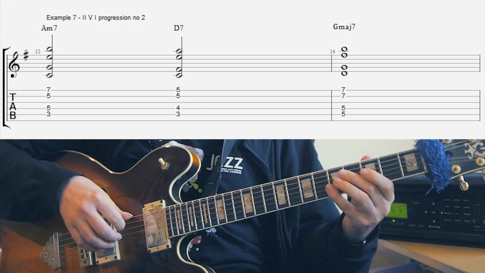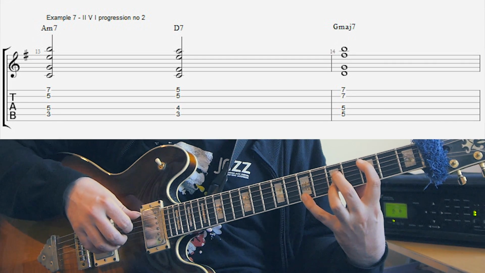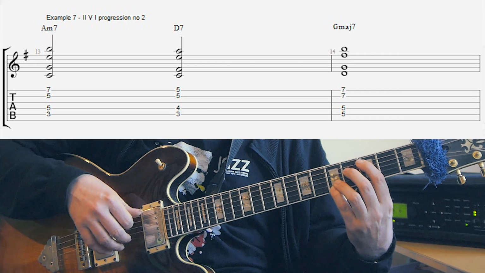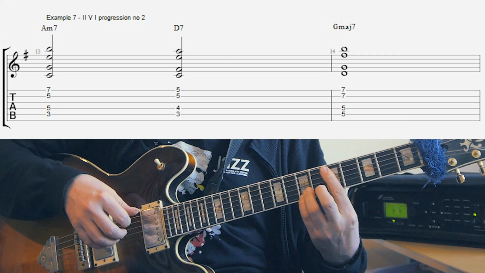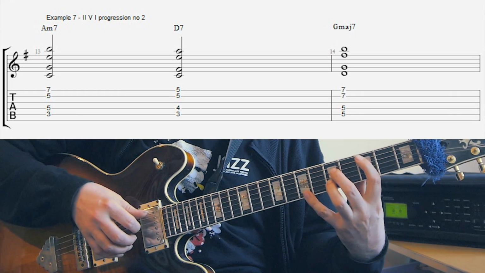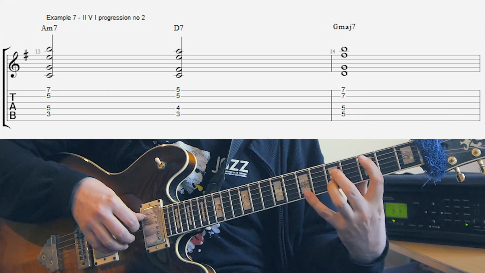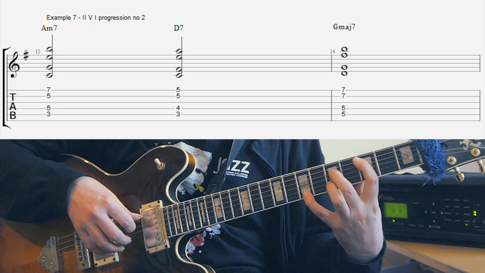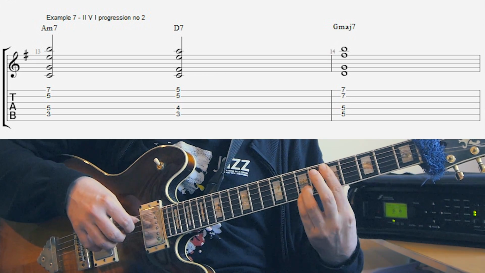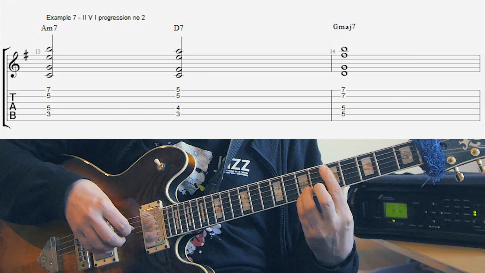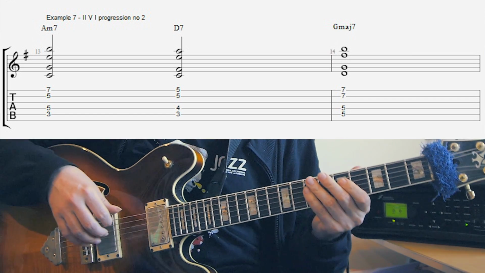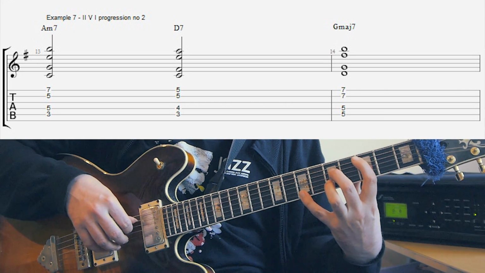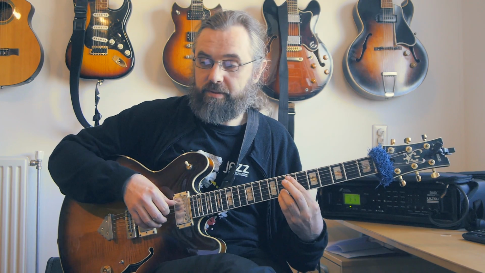So now I'm using a C major 7 voicing for the A minor, and I'm using this F sharp half diminished voicing for the D7, and then just a G major 7. And you can kind of hear when I'm playing the example again, I think these voicings lend themselves really well to being arpeggiated in different ways. Nice way to work with the sound of these extended range chords. The third example sounds like this.